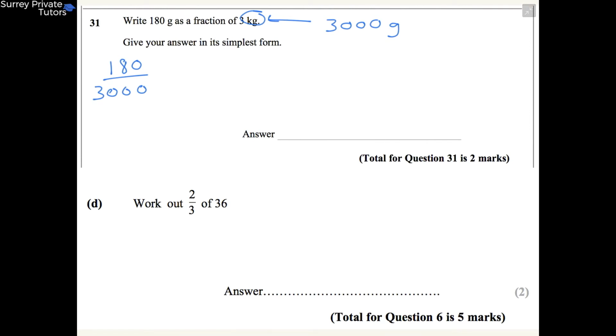Now straight away you can divide both of these by 10 as we're making our way to its simplest form. So we've got 18 over 300. And we can also now divide these both by 3. So we'll get 6 over 100. And one more step, we can divide 6 and 100 both by 2. So we'll get 3 over 50. And as you can see, there's no more divisions we can do. So 3 over 50 is the simplest form.